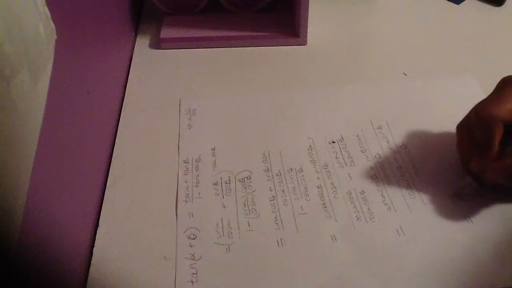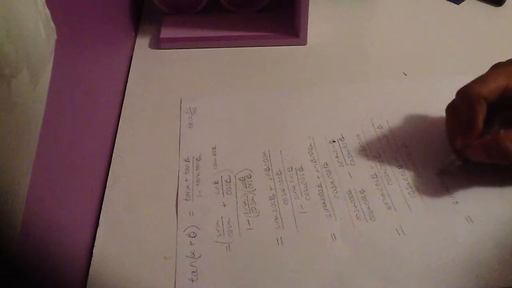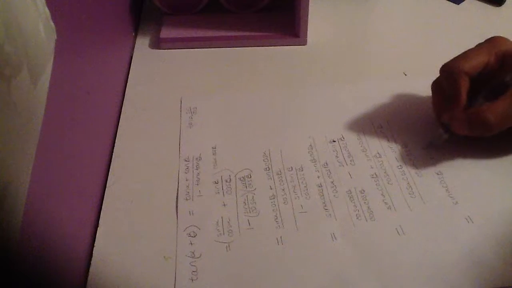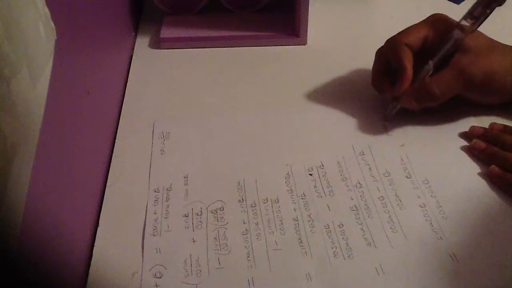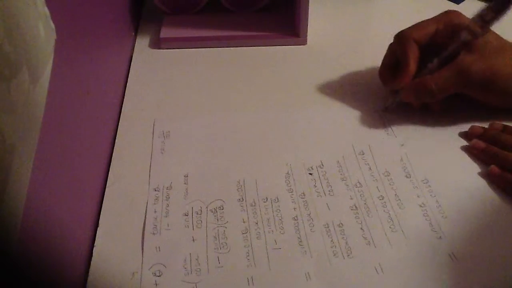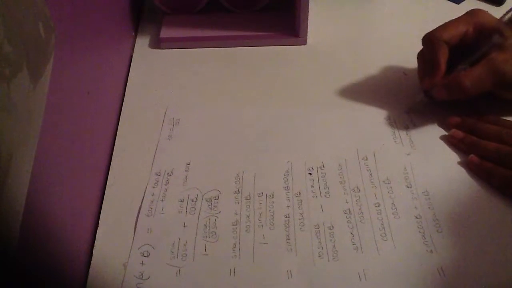Now, since they're fractions and we're dividing, we can do sine of alpha cosine of beta plus sine of beta cosine of alpha over cosine alpha times the cosine of beta, times, you flip over the fraction, cosine of alpha cosine of beta over cosine of alpha times the cosine of beta minus the sine of alpha times the sine of beta.